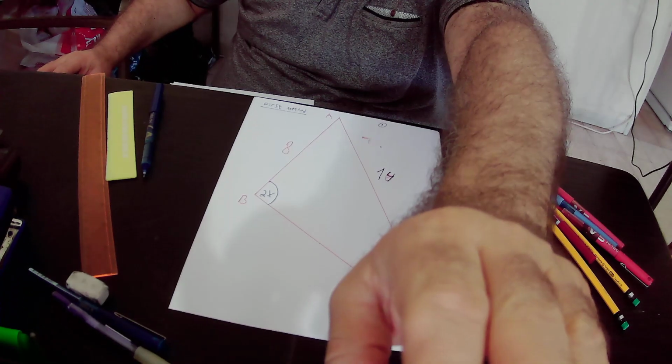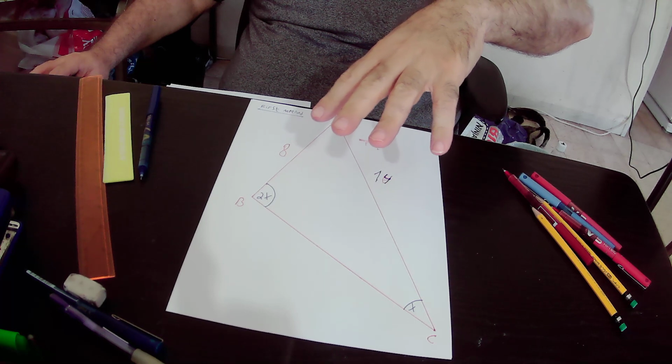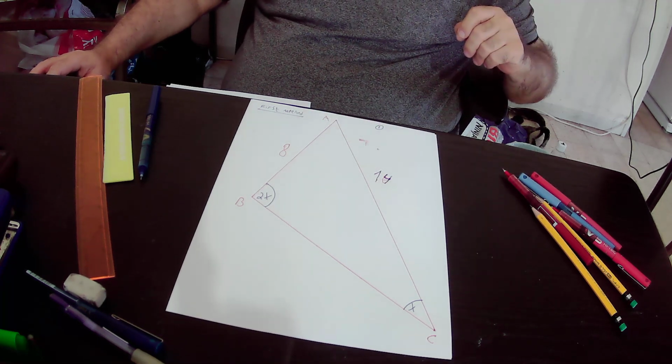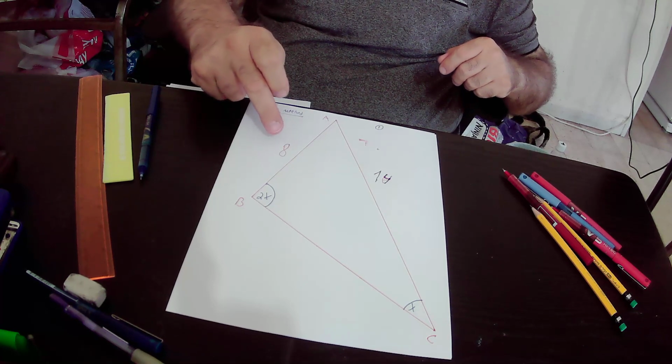Now, in this lecture, we will find the area of triangle ABC in two different ways. In the drawing, we have triangle ABC. Side AB of triangle ABC equals 8 units.